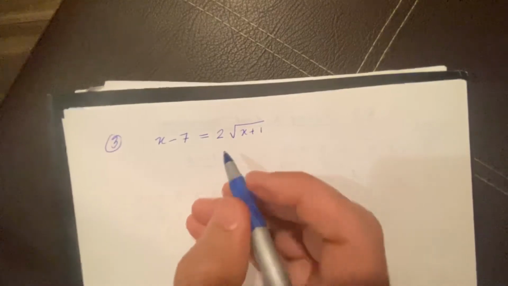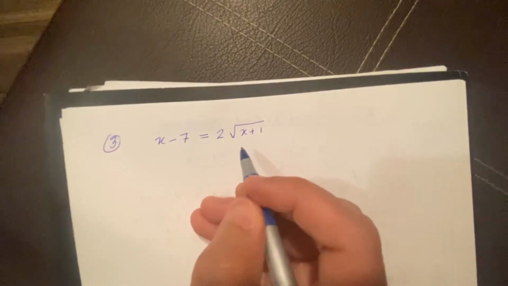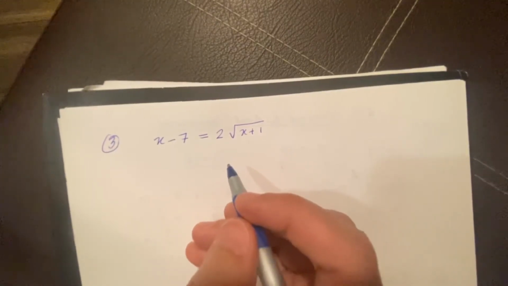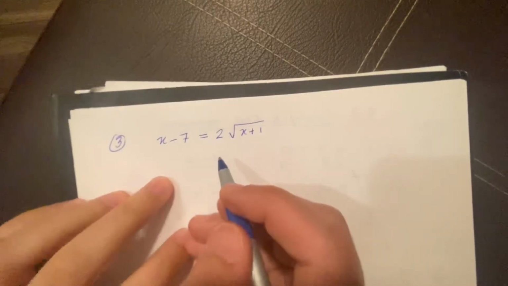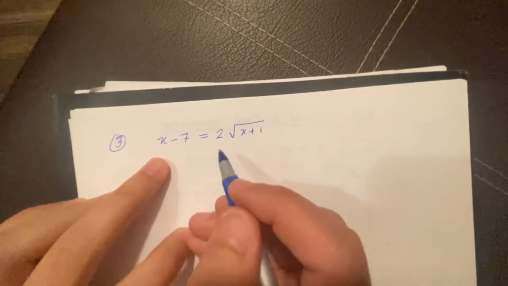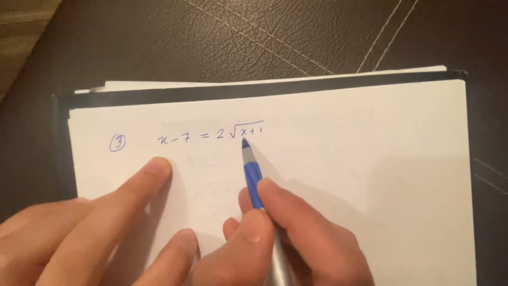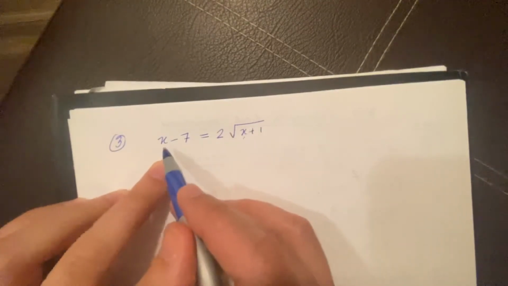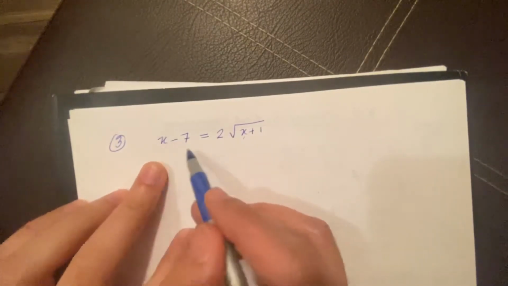x minus 7 is equal to 2 times the square root of x plus 1. All right, so again here, we need to find the x value. In this case, we have x on both sides: one inside the root, one outside the root, where it doesn't have a square root.